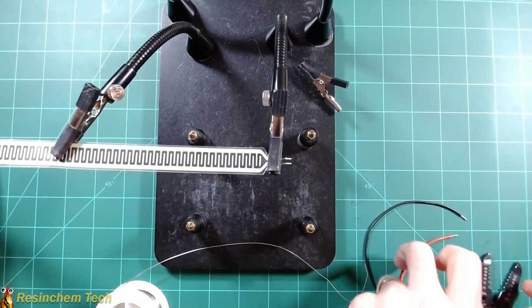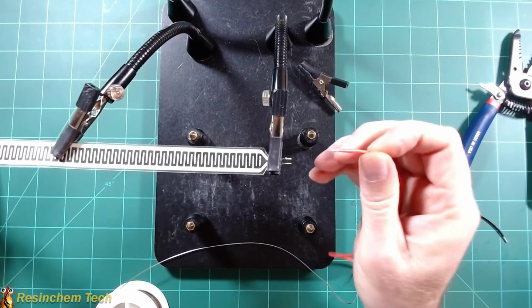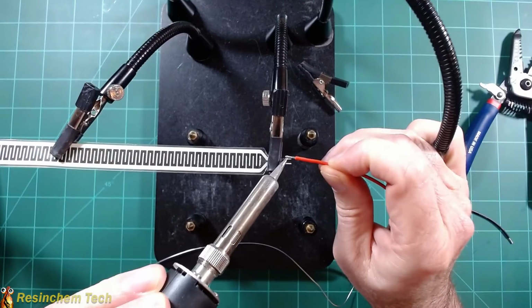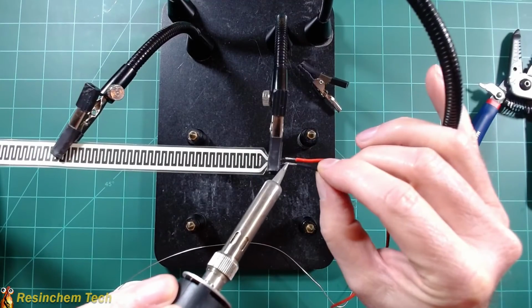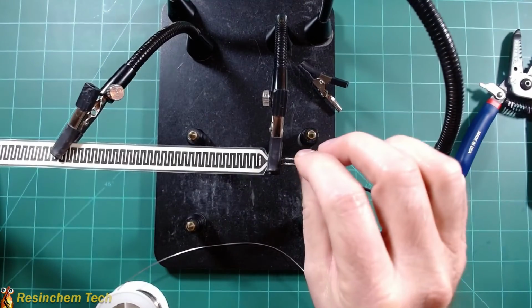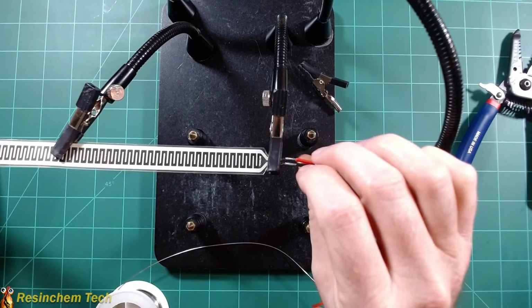And again, we will now try to attach these lead wires onto here. Again, trying to use as minimal heat as possible. So now we'll come back and add a little bit of heat shrink tubing to help support this and to make sure that these don't come together and touch.